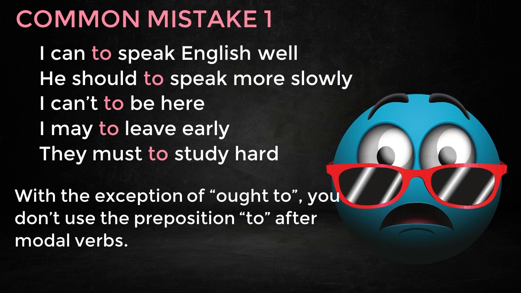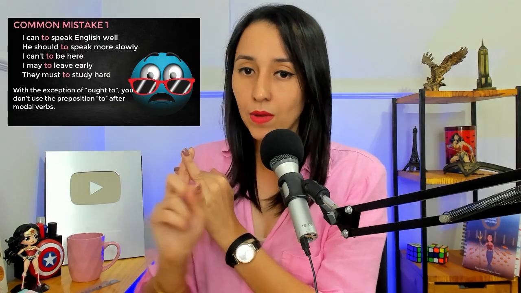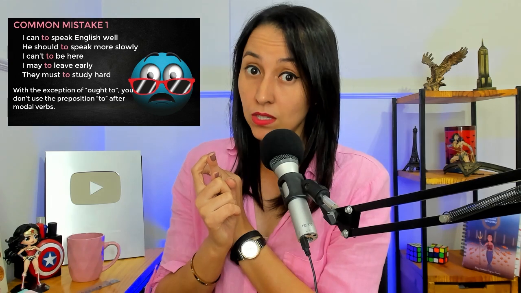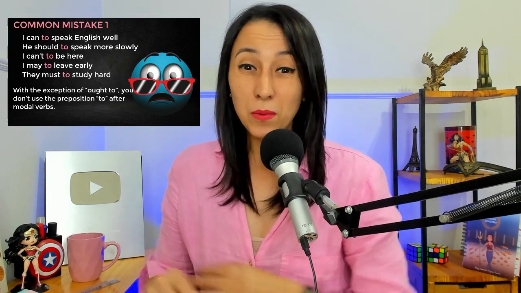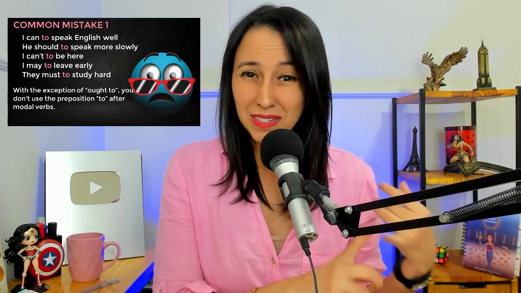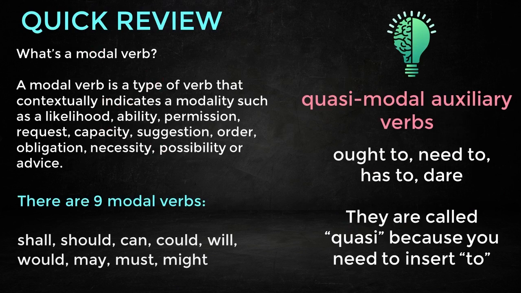So here, with the exception of the quasi-modal verbs, okay? I only wrote ought to, I forgot, but we also have dare, we also have need. If it's being used as a modal verb, okay, then you will use to. But with the traditional ones, the popular ones, can, should, must, may.